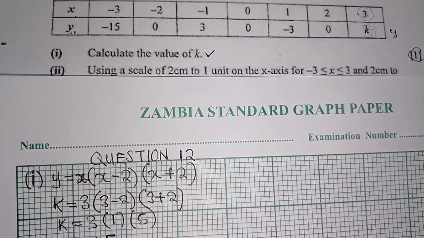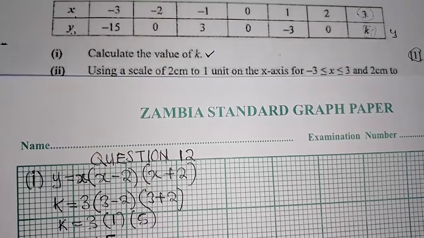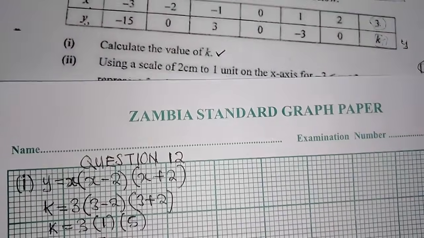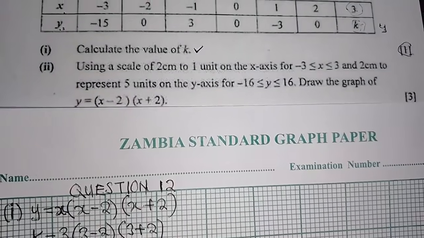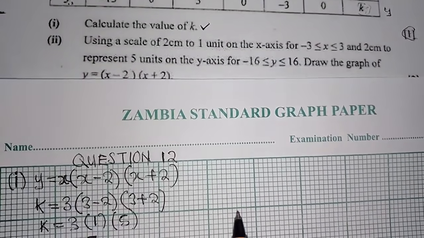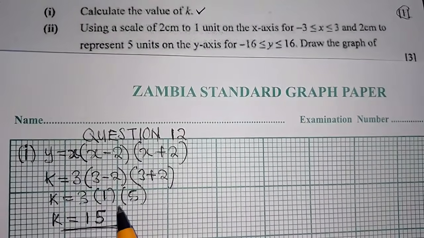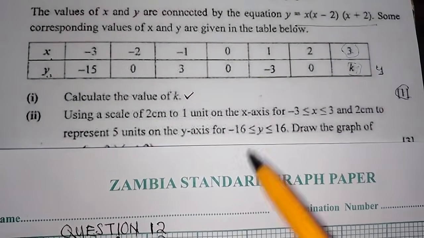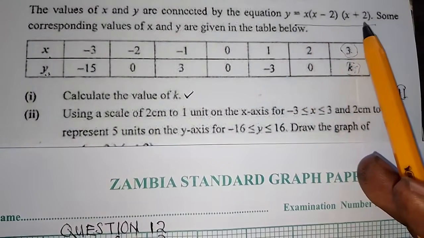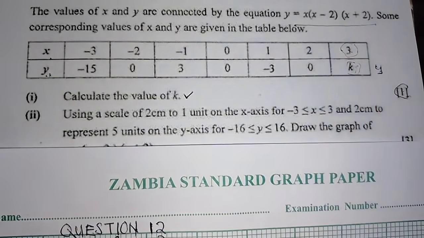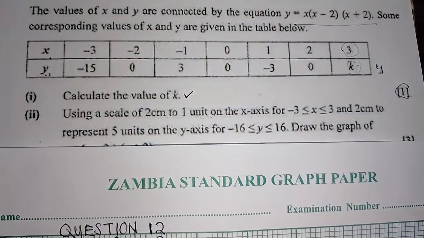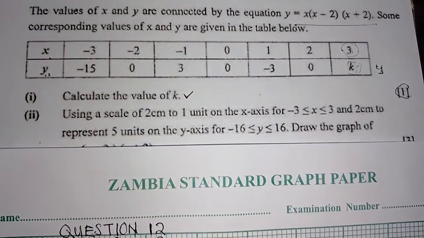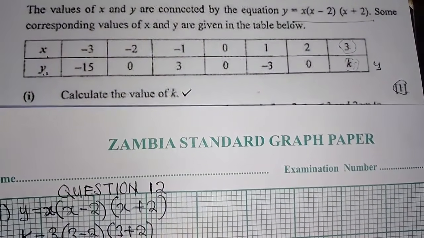So this is how we need to answer this question. Then you move to the next one. Quickly you move to the next one. The way I've answered this one, this is how you need to answer it. The first thing is to write the equation. I want you to follow me properly because this is a bit involving. So you write the equation like this.